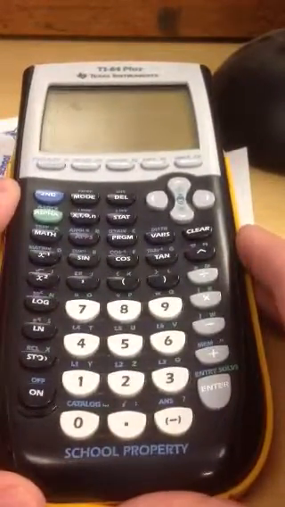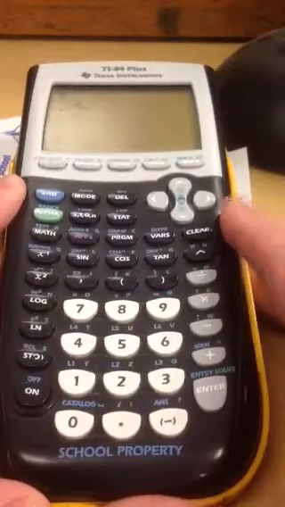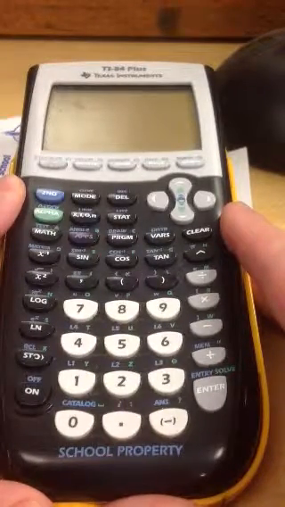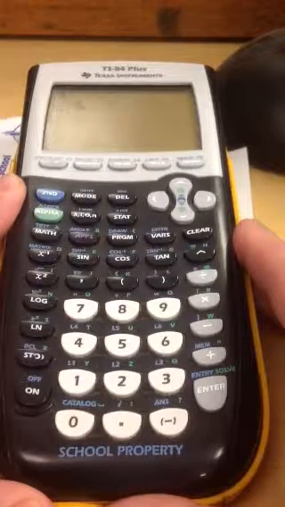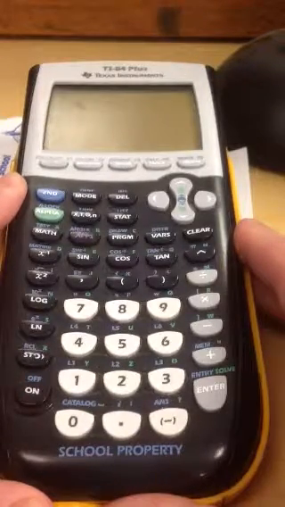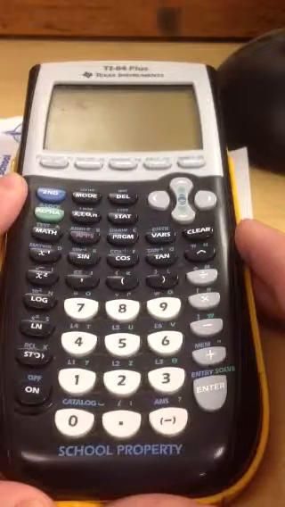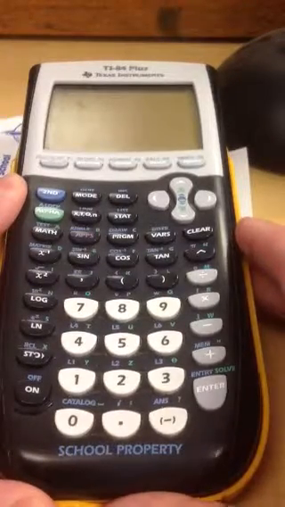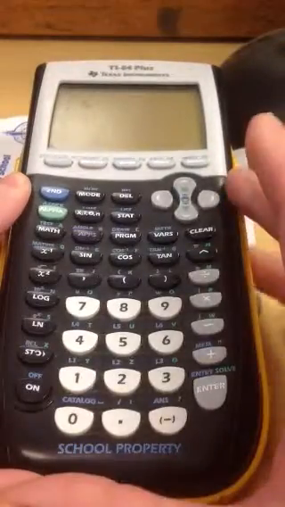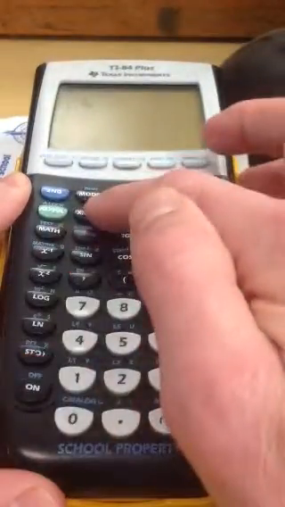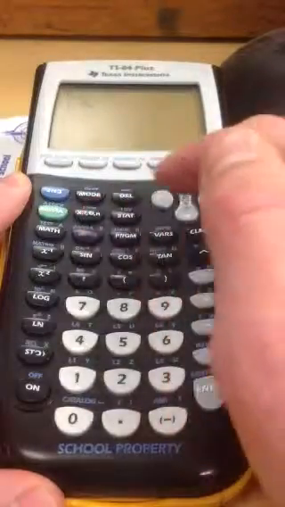Okay. The other thing that we want to go ahead and do is, since most of our problems are going to deal with something being thrown through the air, like a basketball or a football or an arrow being shot, well, we really only need to worry about quadrant 1, the positive x, positive y portion of the coordinate plane. So going ahead and setting the calculator where we only really see that part of the graph will be helpful.